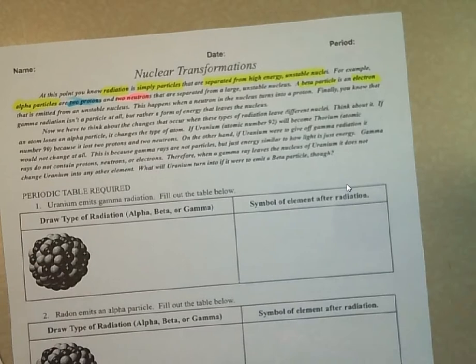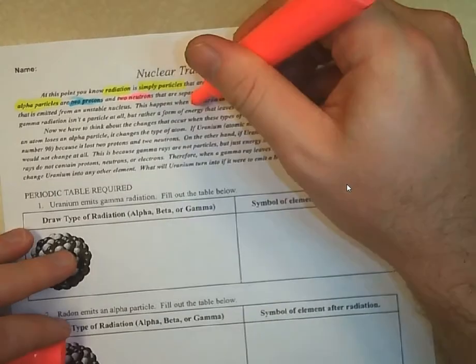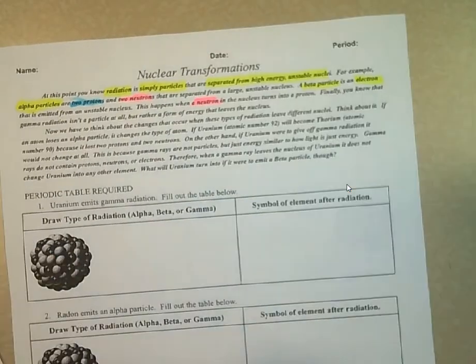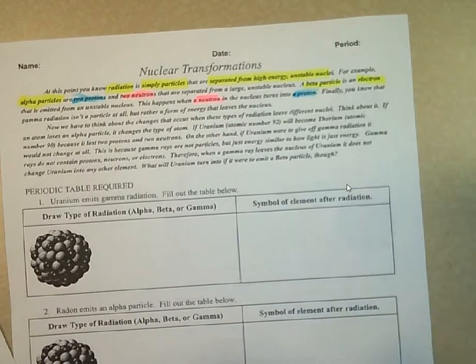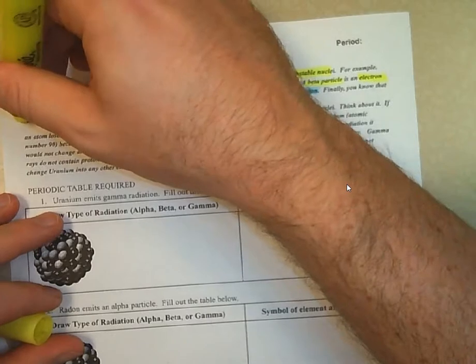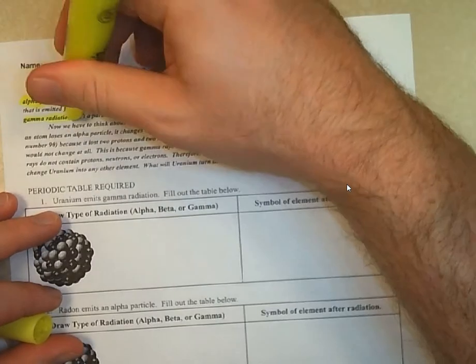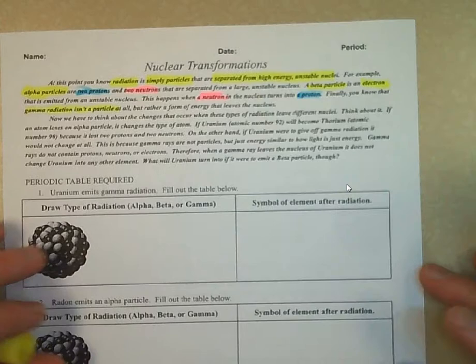This happens when a neutron in the nucleus turns into a proton. Finally, you know that gamma radiation isn't a particle at all. Gamma radiation isn't a particle, but rather a form of energy that leaves the nucleus.